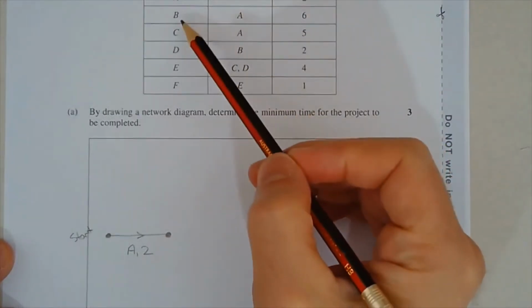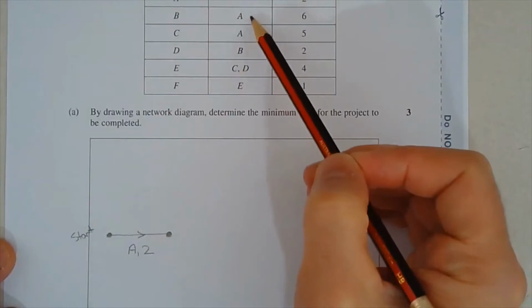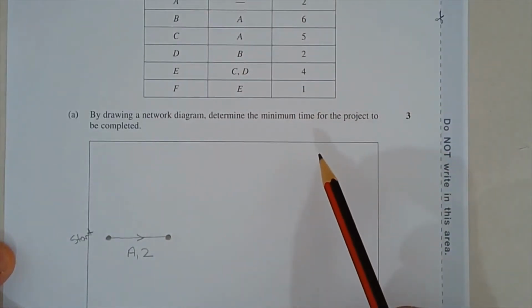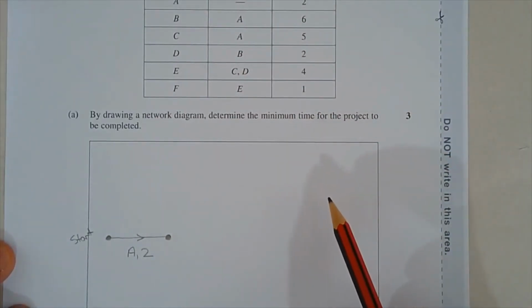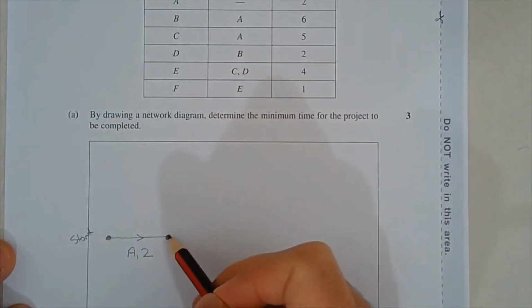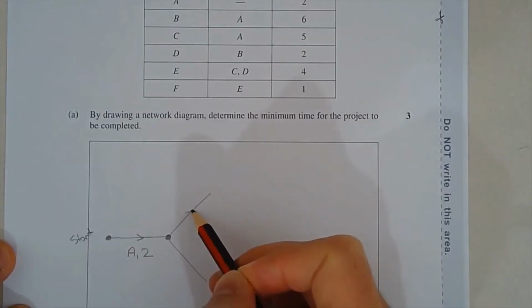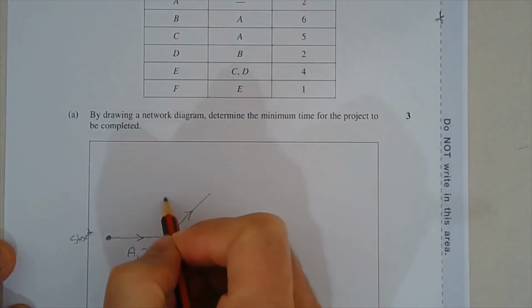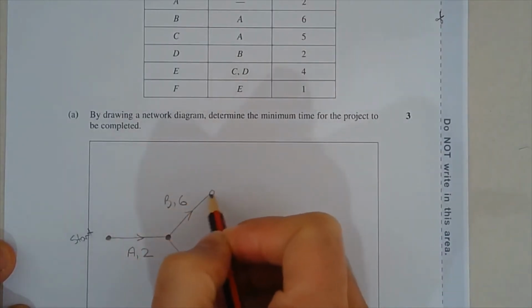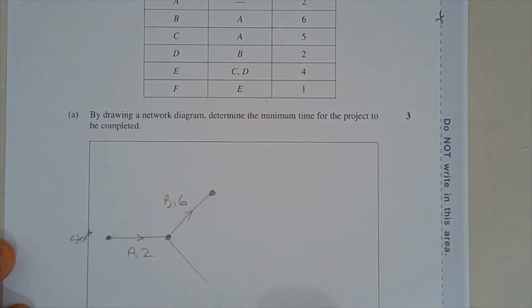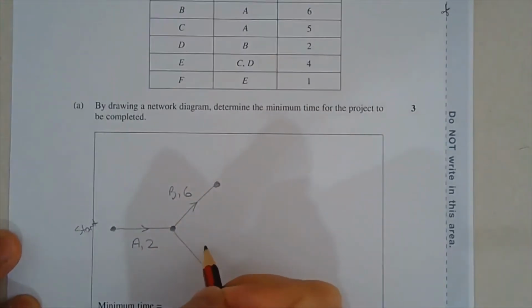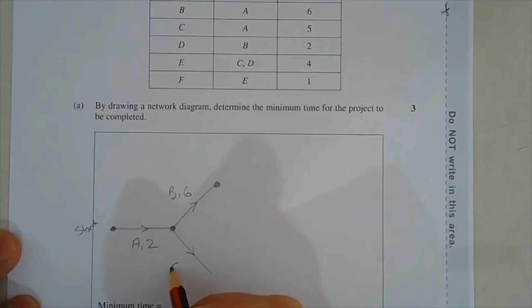Now, activities B and C both depend on activity A being completed. So those two can branch off, one there and one there. So activity B takes 6 hours, and activity C takes 5 hours.